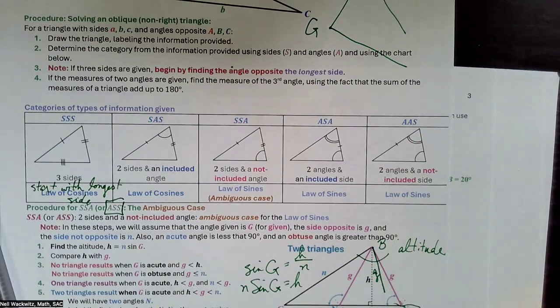All right. So we had side, angle, angle, side. So here it is, angle, angle, side. Wait, where's my... I'm going to pause it again.